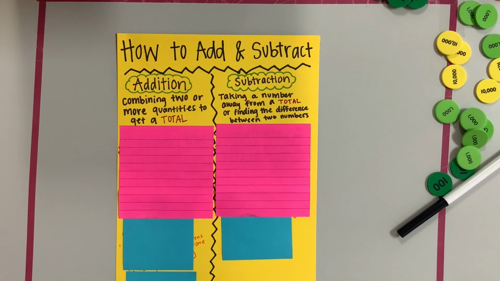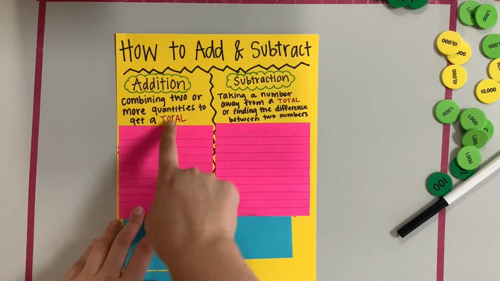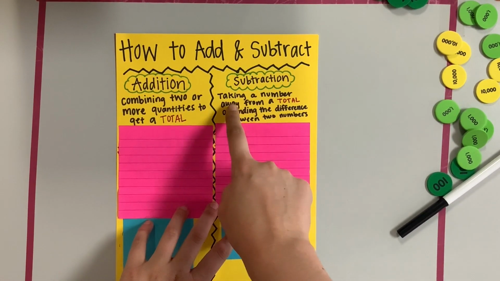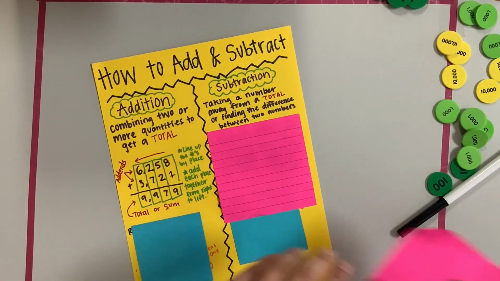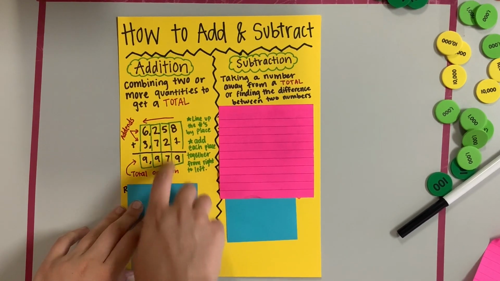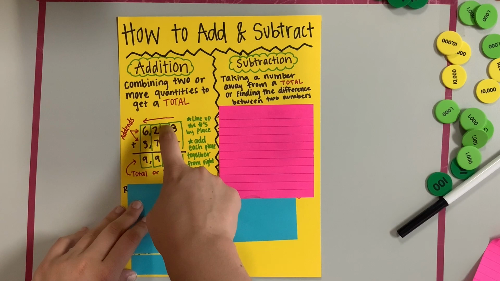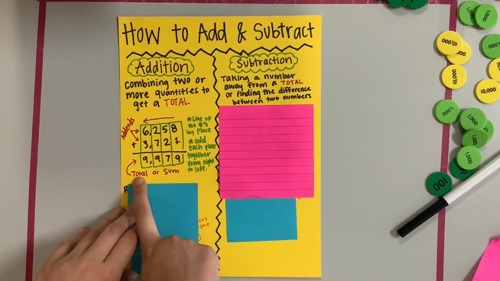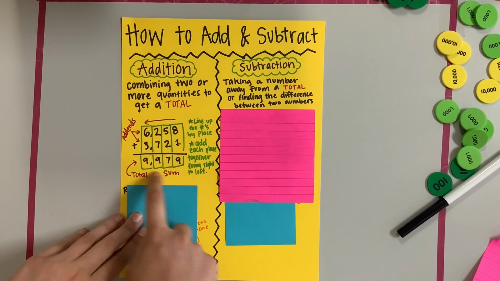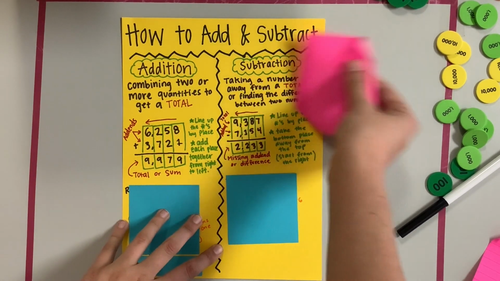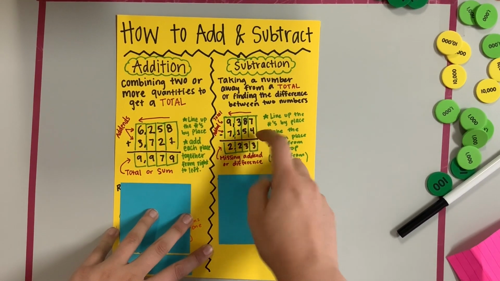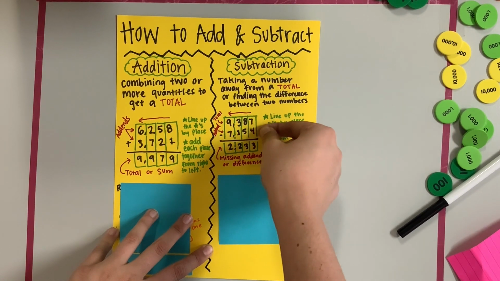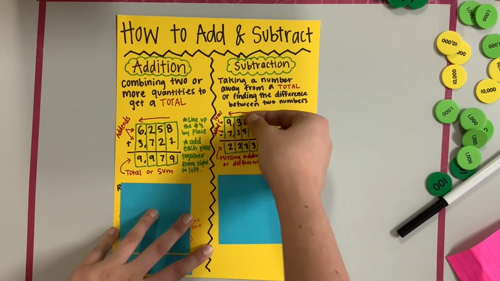So today we learned how to be a good problem solver, but we also reviewed how to add and subtract. When we add, we combine two or more quantities to get a total. And when we subtract, we take a number away from a total, or we find the difference between the two numbers. Now, you guys know that we lined up our numbers by place value, and we started with our ones place, and we added each of those places together to get a total or a sum. Did you know the answer to an addition problem is called a sum? Then with subtraction, we kind of did the same thing. We lined them up, but instead of adding these two together, we subtracted. We said 7 minus 4. We took away 4 from 7. And we started with our ones and went all the way across.